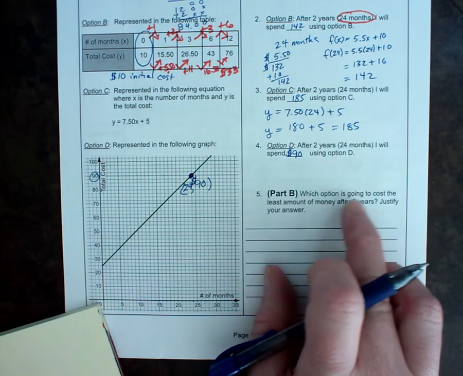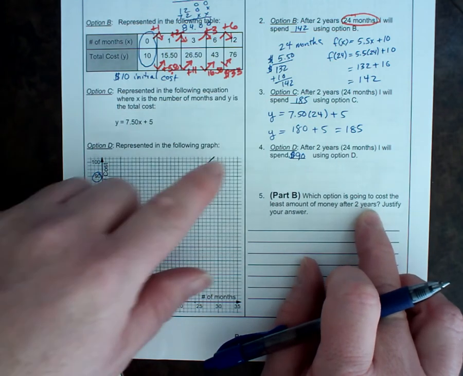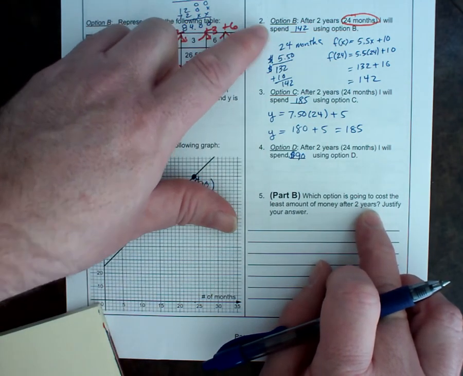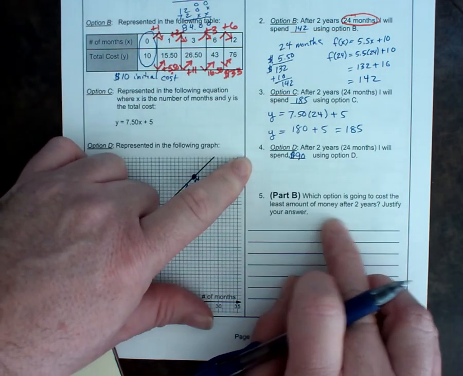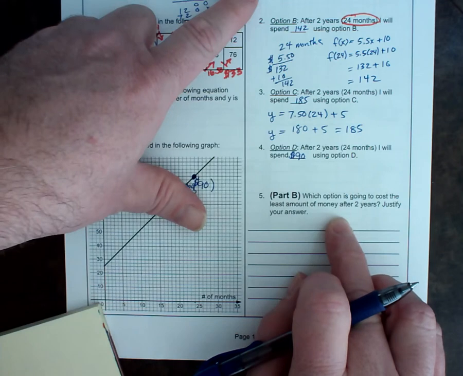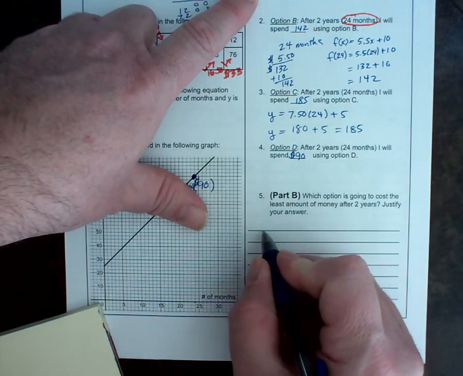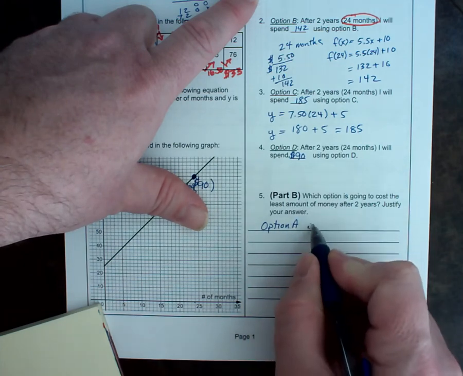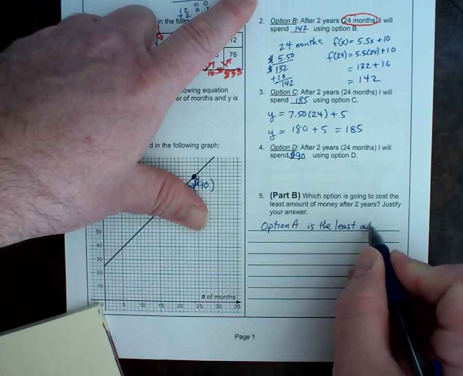Which option is going to cost the least amount of money after 2 years? You go through and look at option 1, option 2, B, C, and D, and you want to justify your answer. You would say option A is the least at $84.